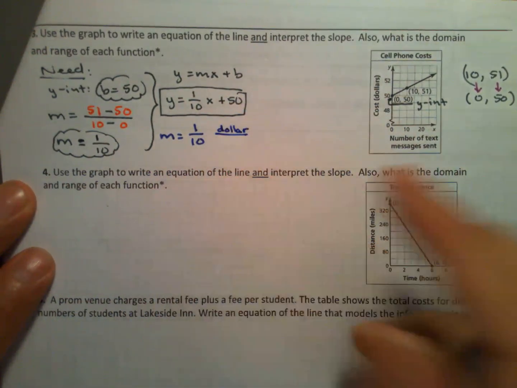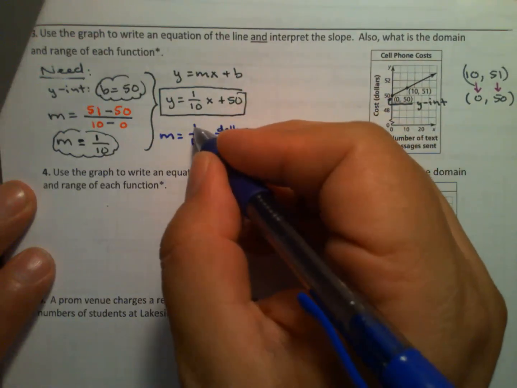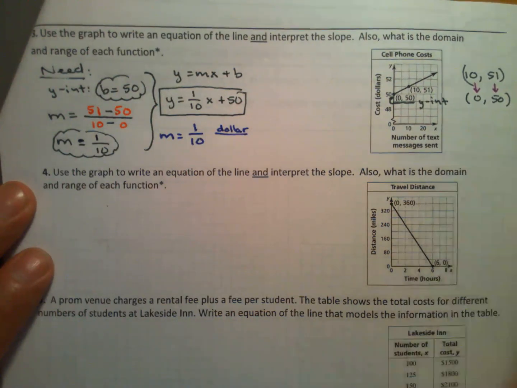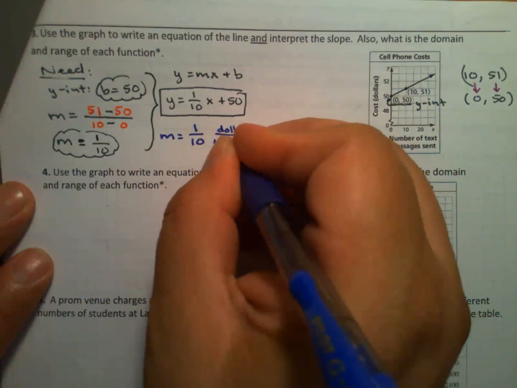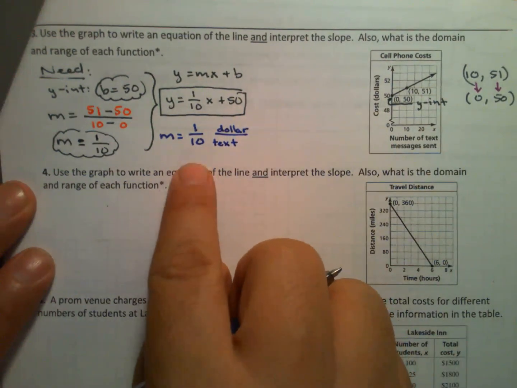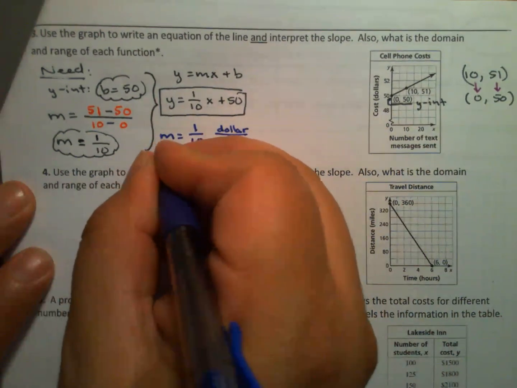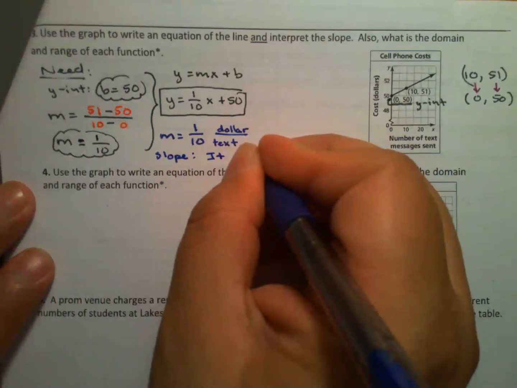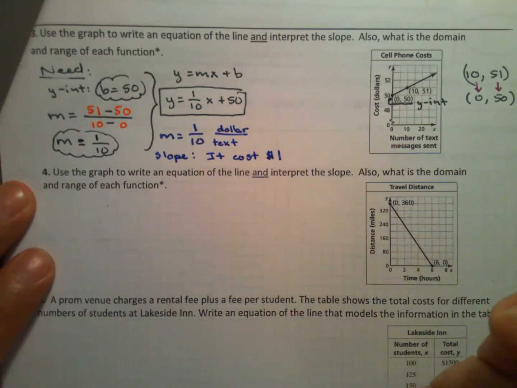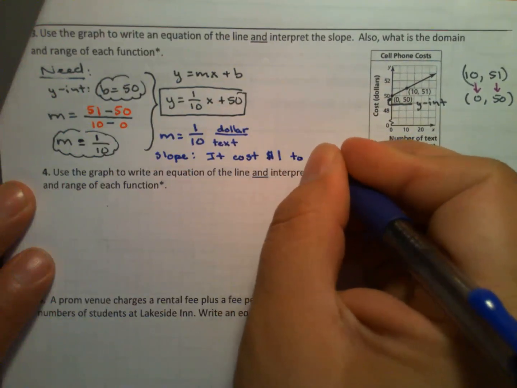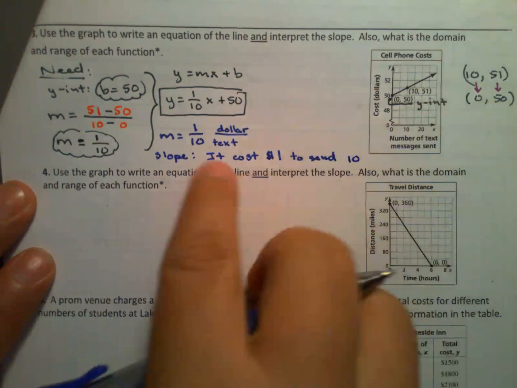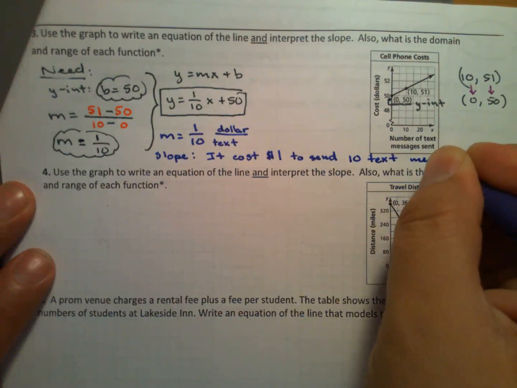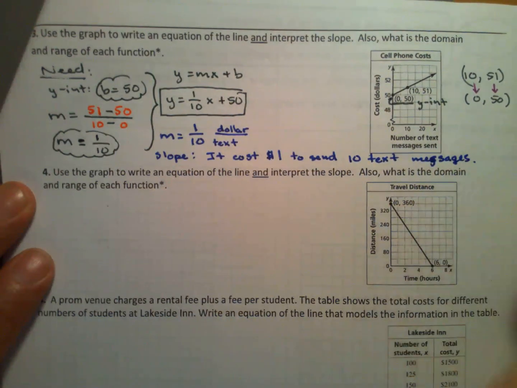And then the bottom, look at what it says. The bottom are my x's. That's why it's important to understand the order. Well, look at what the x-axis is. The number of text messages sent. So we're just going to write text so that we remember a little bit. So what is this slope really representing? The slope, it's basically saying it costs $1 to send 10, because that's the bottom number there, text messages. And that is us right there interpreting what our slope represents.